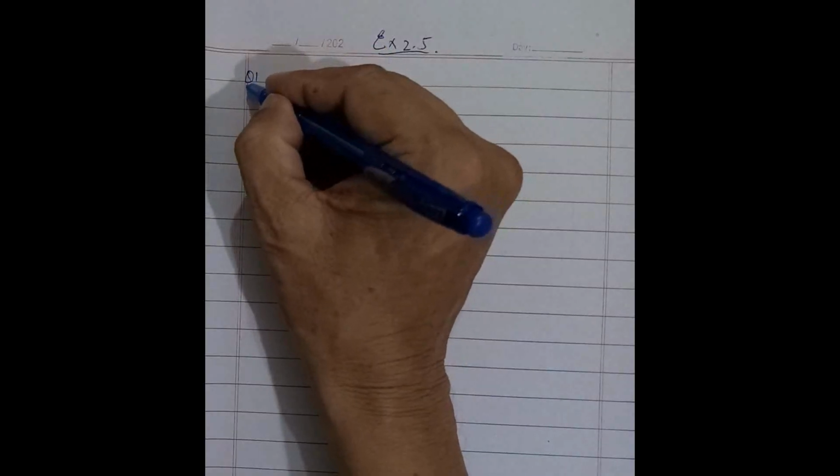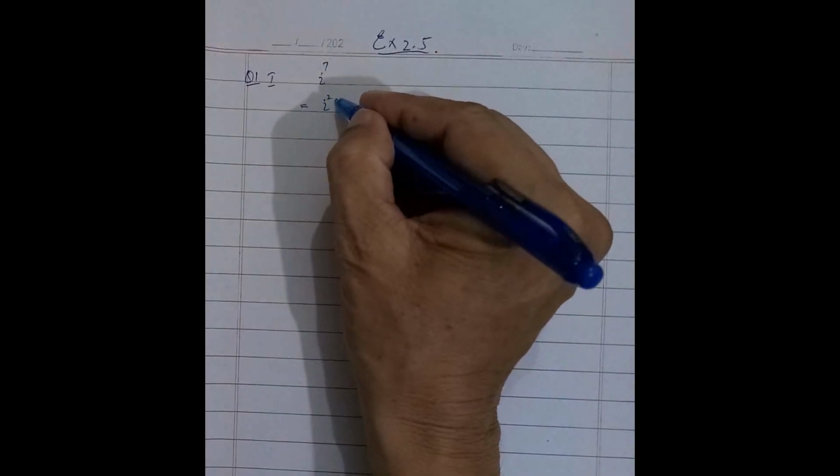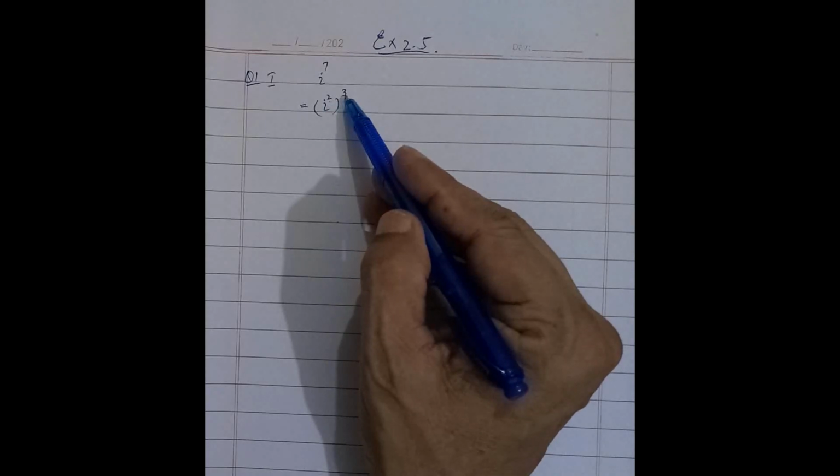And question 1, part 1, is iota 7. We simplify it, and we know that iota square is equal to -1. So we convert it to a real number. Iota square whole power 3: 2 multiplied by 3 is equal to 6.